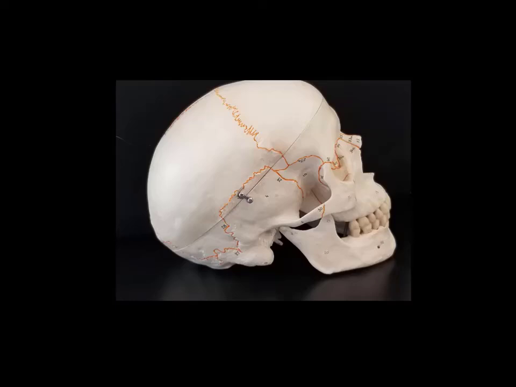Next, we can see a little bit right here. If you look at the skull directly from above, this is the suture that separates the left and the right parietal bones. It goes right down the middle of the head, dividing the skull into left and right, or dividing the left and the right parietal bones. So that is the sagittal suture. Remember, sagittal divides you into left and right.